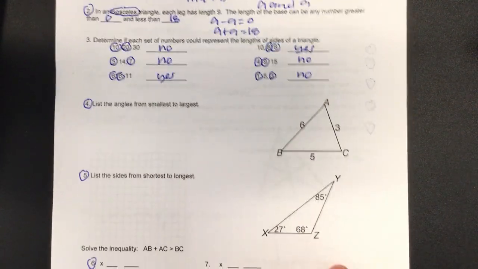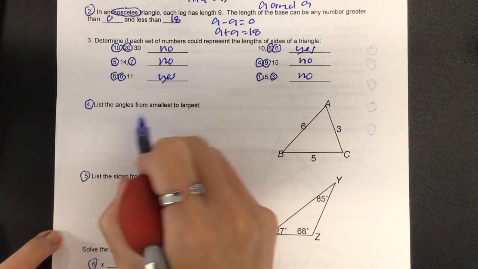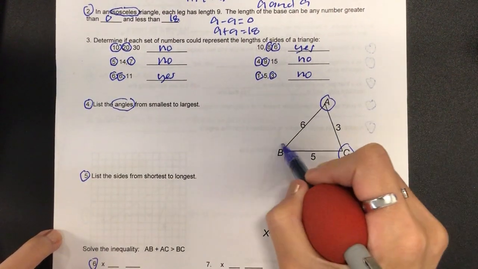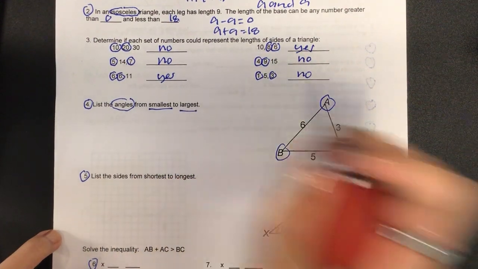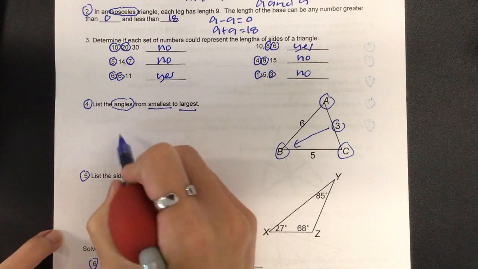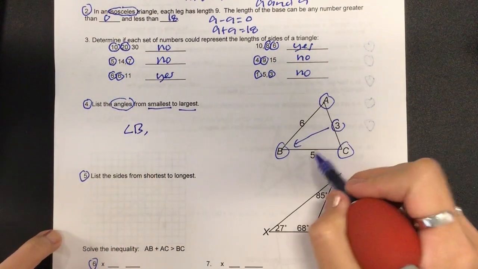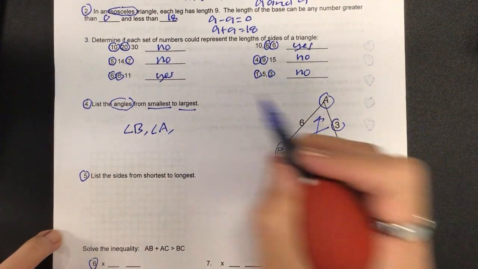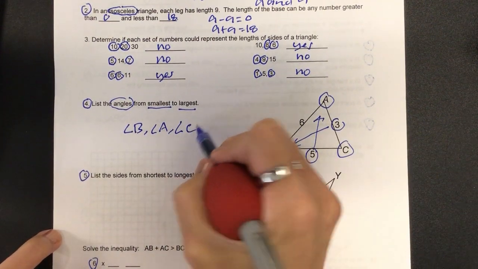Okay, next one. It says to name the angles. So these are my answers that I have to put in order from smallest to largest. My smallest is number 3. What angle is opposite of that? Angle B. The next one is 5. What angle is opposite of that? Angle A. And that makes my third angle angle C.